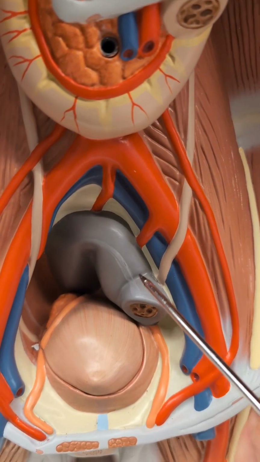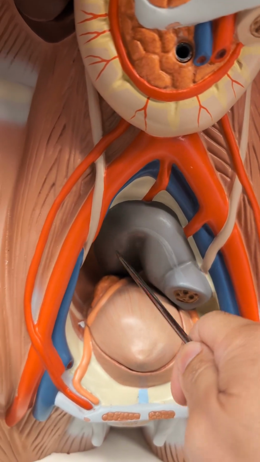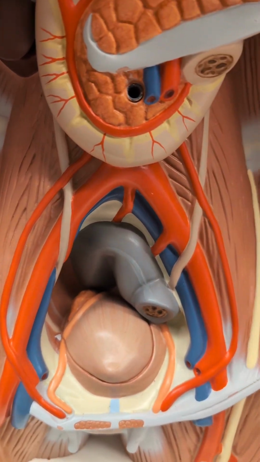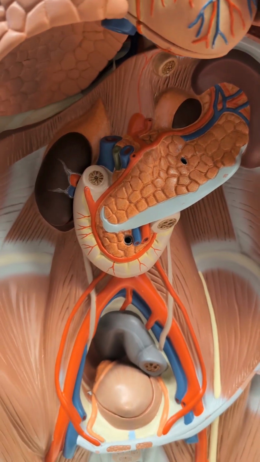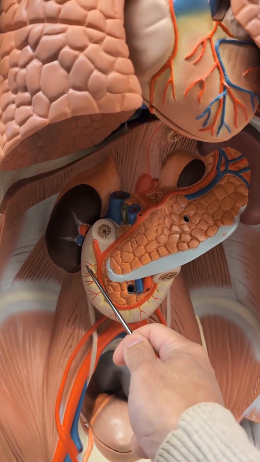Here's a better view of the rest of the sigmoid colon, ending at the rectum, and then we eliminate waste out of the anus. With all this removed, you get a better view of the duodenum.